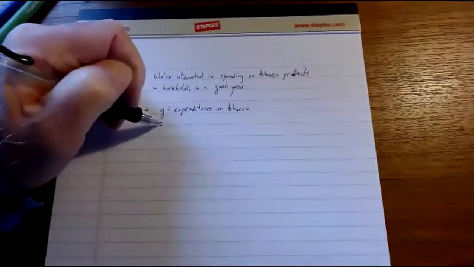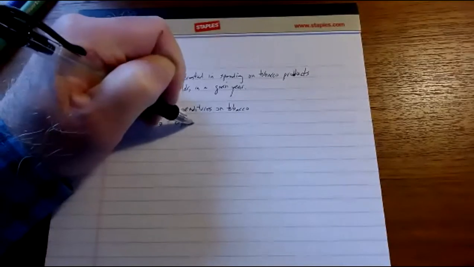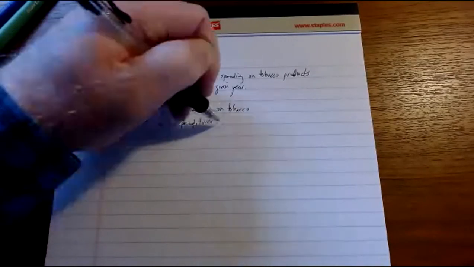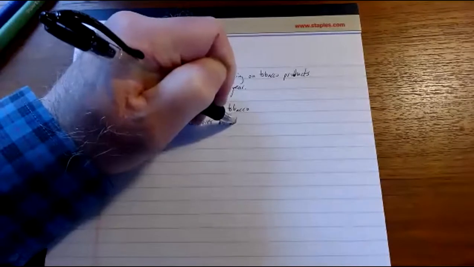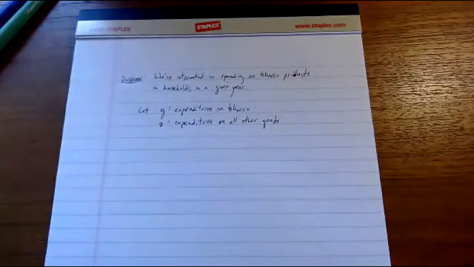Let Z equal expenditures on all other goods. And so that's a common trick that economists like to use, where we have the variable we're actually interested in versus all others.